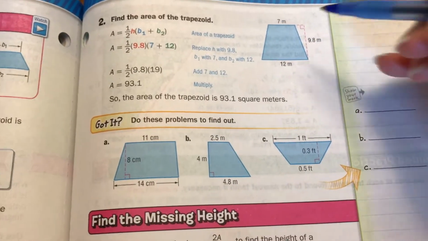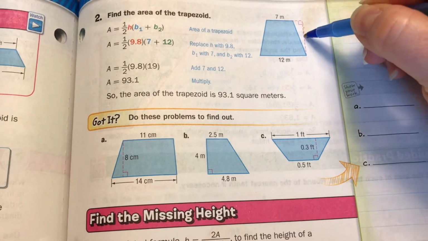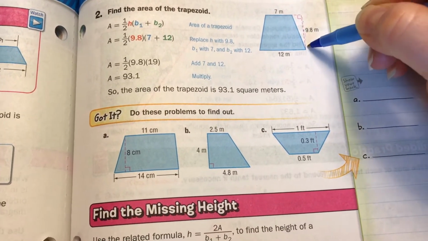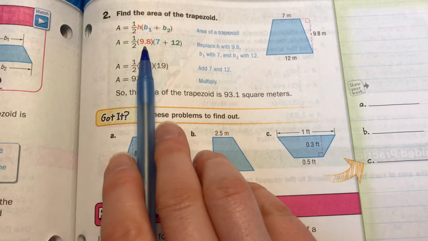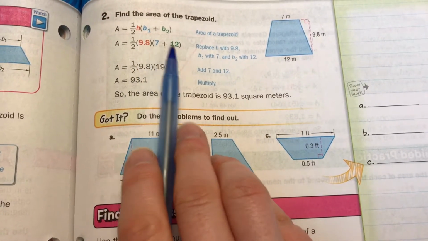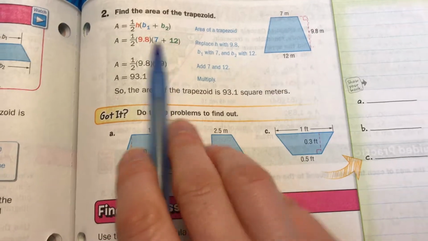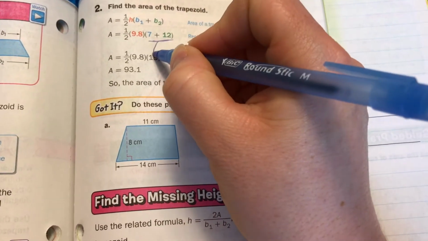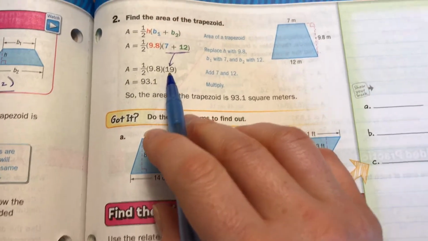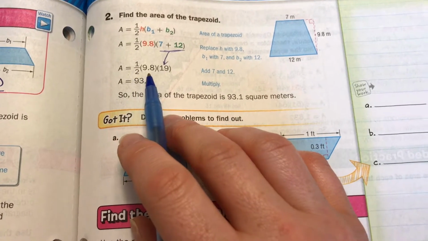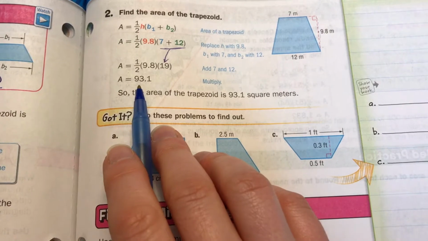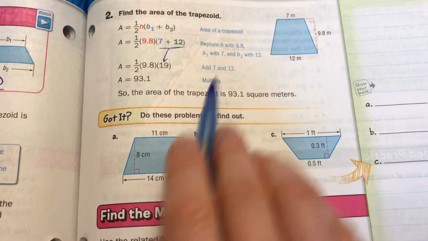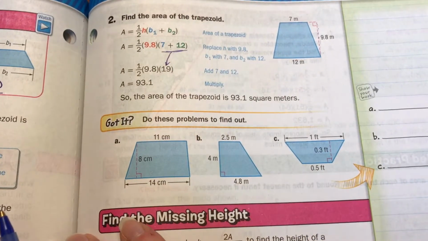Here's example 2. So in this example, they have the height written on the outside of the trapezoid here. So we're going to plug in our numbers. 1/2, here's our formula. The height was 9.8, and the two bases are 7 plus 12. And you have to do this first. 7 plus 12 is 19, and then you can just plug in 0.5 times 9.8 times 19, and that gives you 93.1. We're talking meters, so it's square meters.